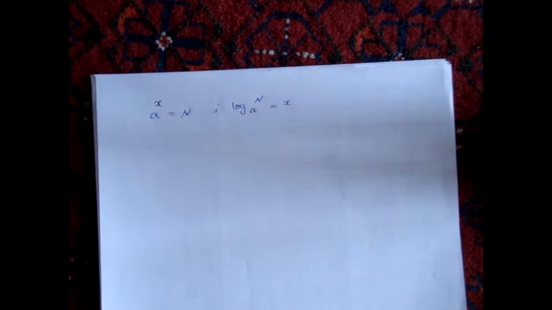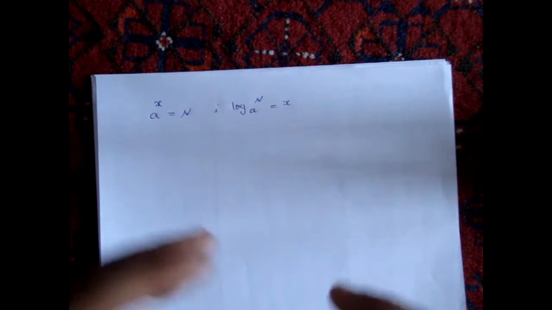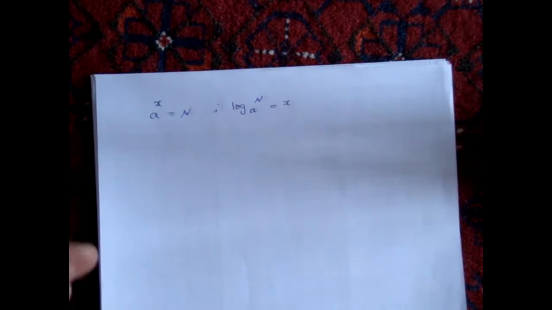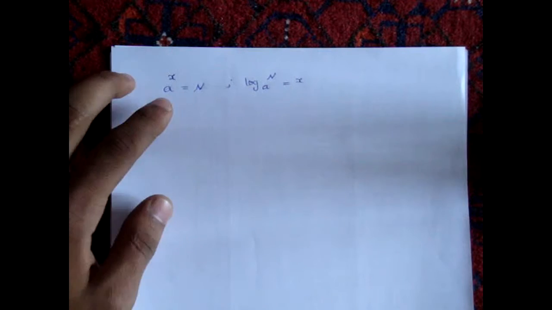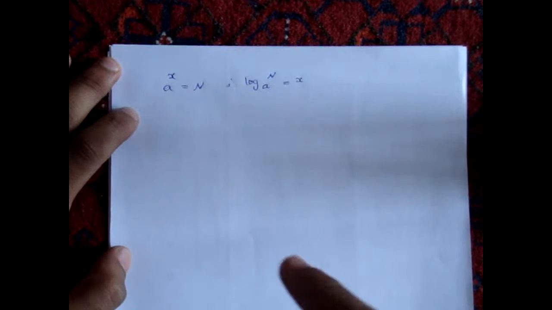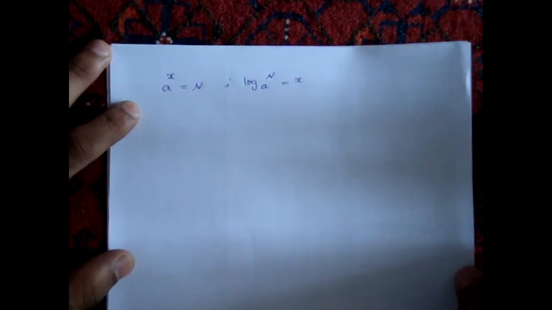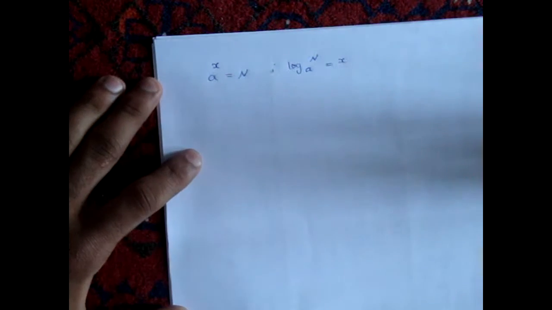Today I want to do a logarithm video, and the video is about how to change exponential forms to logarithmic forms, and also how to change the logarithmic forms to the exponential forms, actually the inverse of it. So first of all, I want to tell you guys, you must memorize this formula if you want to change an exponential to a logarithmic form, or a logarithmic form to exponential form. You need to understand, or you need to memorize this formula.